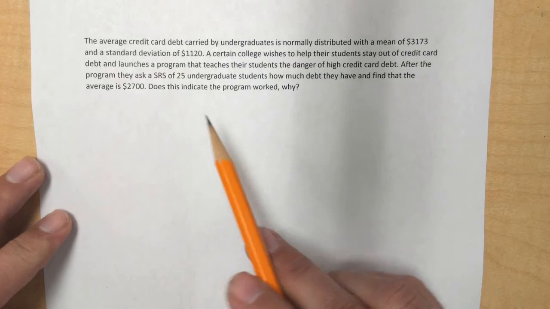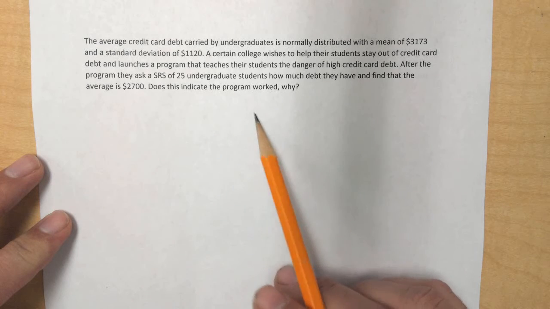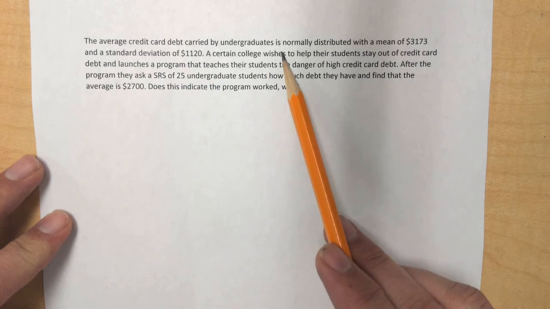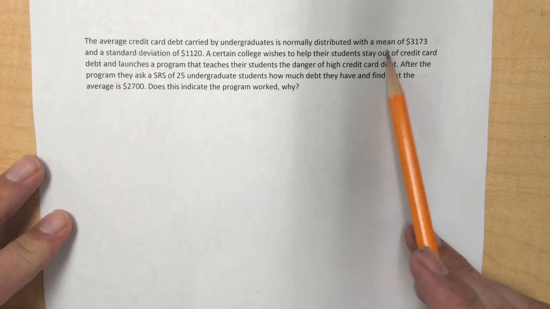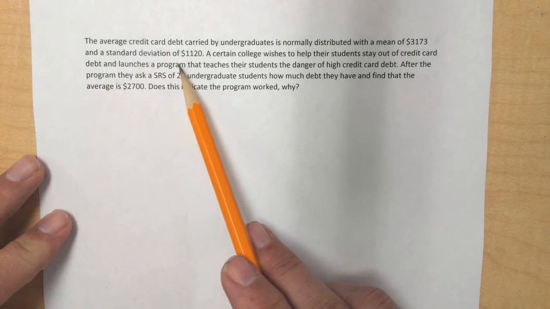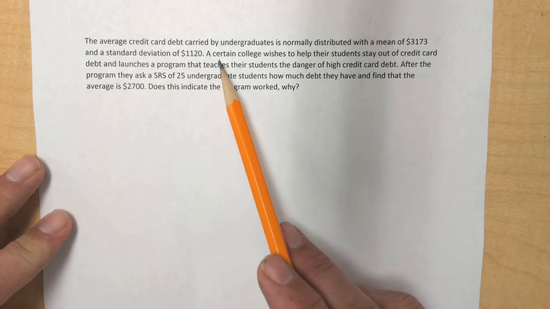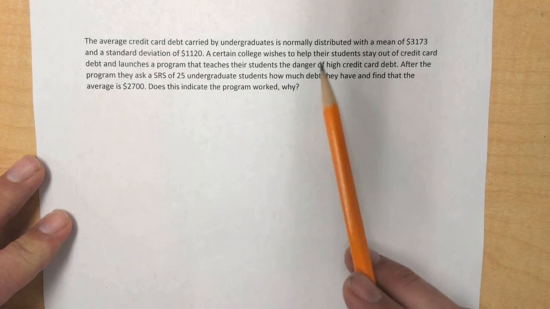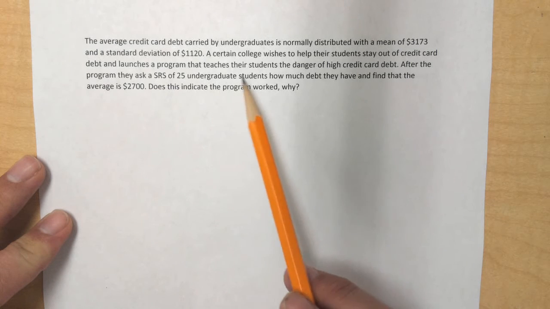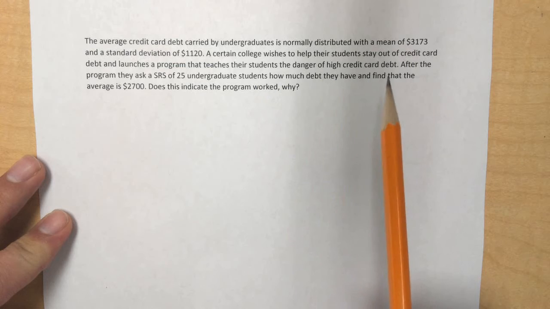In this video, we're going to look at how to solve this problem. The average credit card debt carried by undergraduates is normally distributed with a mean of $3,173 and a standard deviation of $1,120. A certain college wishes to help their students stay out of credit card debt and launches a program that teaches their students the danger of high credit card debt.